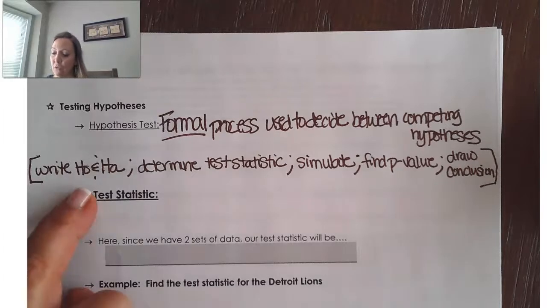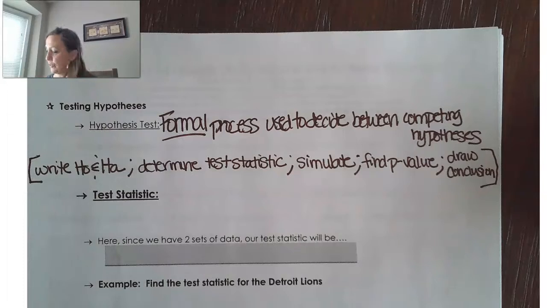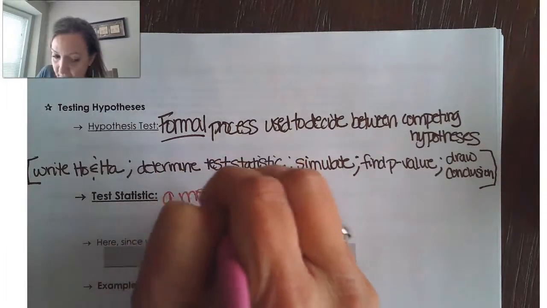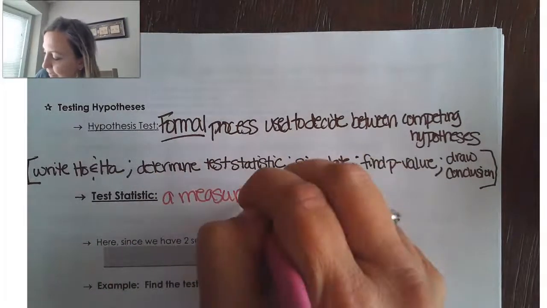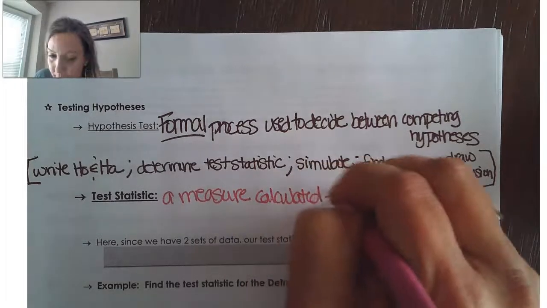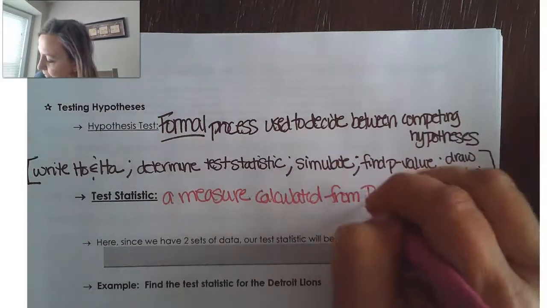So today our goal is to write H0 and HA, but I also want to introduce to you this idea of the test statistic. A test statistic is a measure that's calculated from performances.